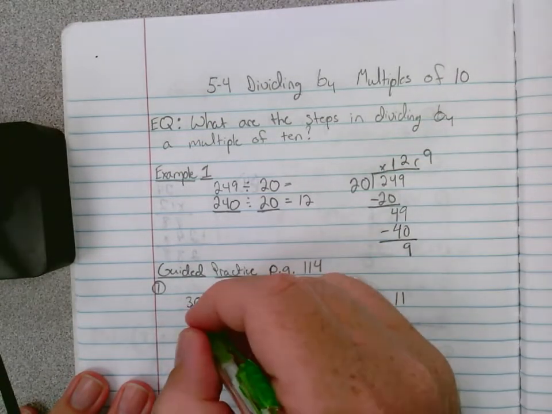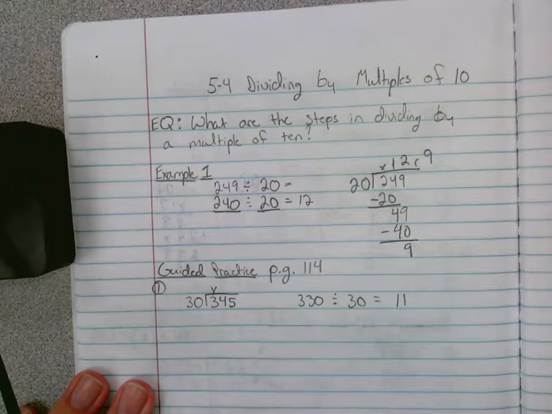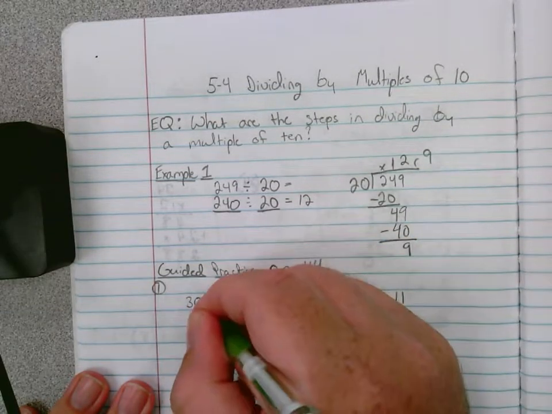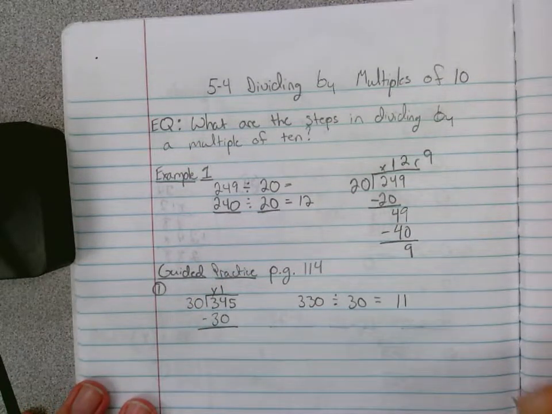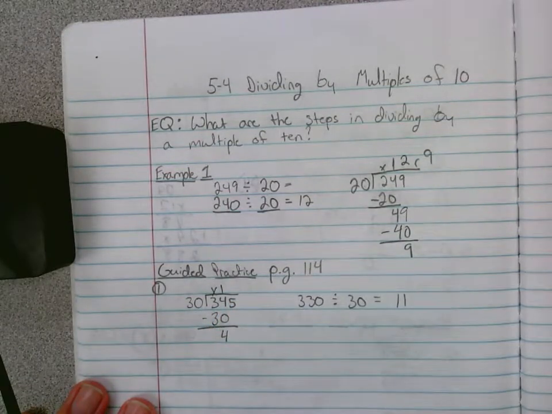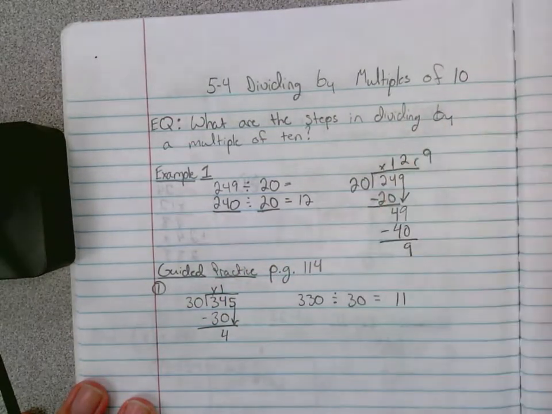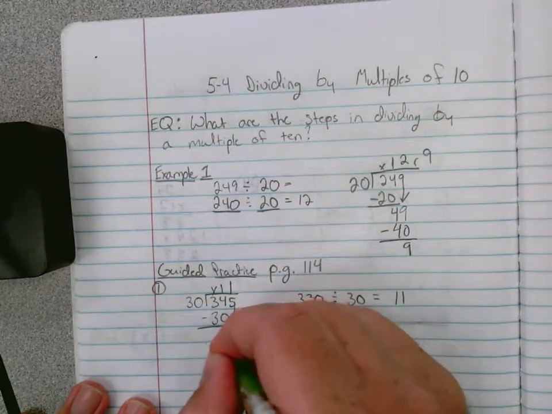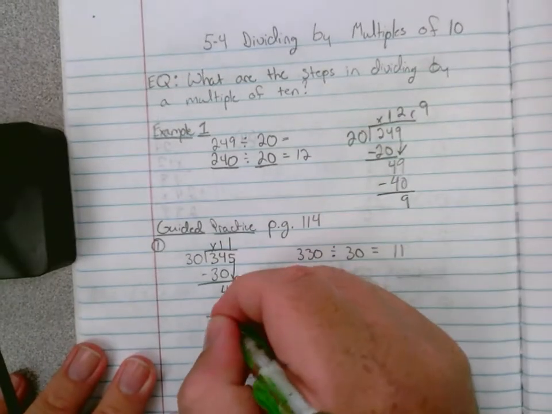So now let's try this. Does 30 go into 3? No, right? Does 30 go into 34? How many times? 1 times 30 is 30. What is the difference between 34 and 30? Bring down the 5. Oh, I didn't do that right up here, guys. Does 30 go into 45? Yes, right? 1 time. 1 times 30 is 30. What is the difference again, guys, between 45 and 30? 15, right?